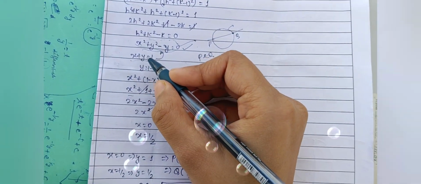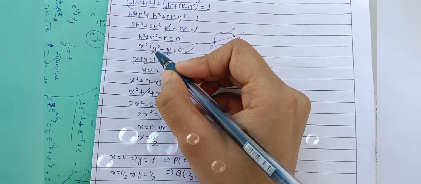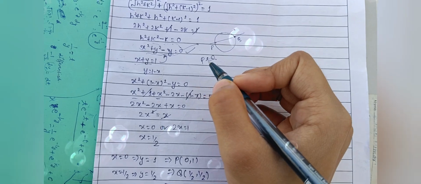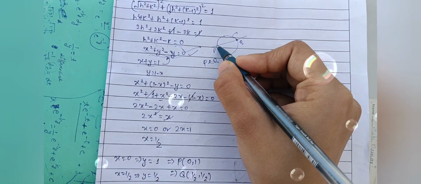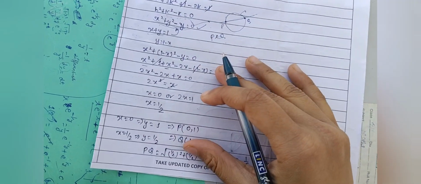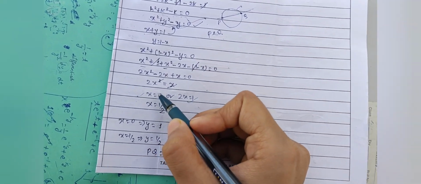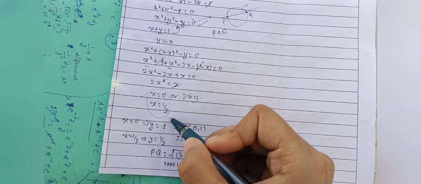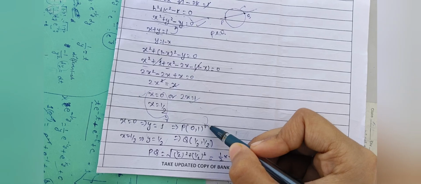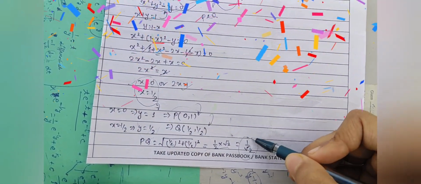So now we have x plus y is equal to 1, and from here we can say that y is equal to 1 minus x. We simply put 1 minus x in place of y in the circle's equation, because we want to solve this circle and this line. We will solve both of these equations like this, and we will get x is equal to 0 or 1. So we get two values of x. Correspondingly we will find two values of y, and from there we will get our points, and then we will simply use the distance formula and get the value of pq.